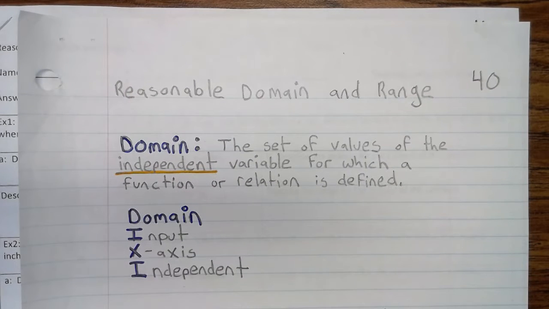Domain is the set of values of the independent variable for which a function or relation is defined. A way to remember domain is Dixie. Okay, so domain is input, x-axis, independent. You would update your domain part of the notes.